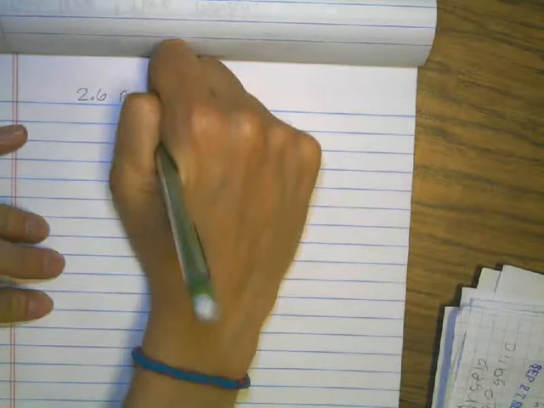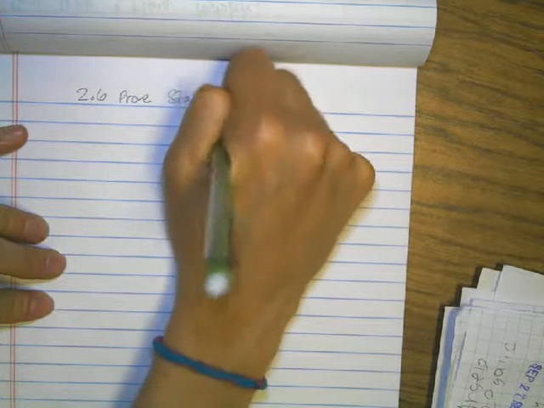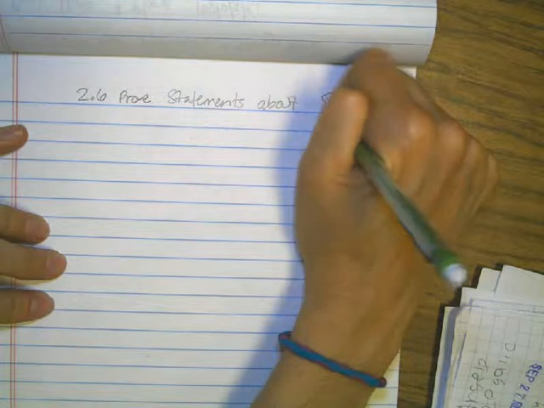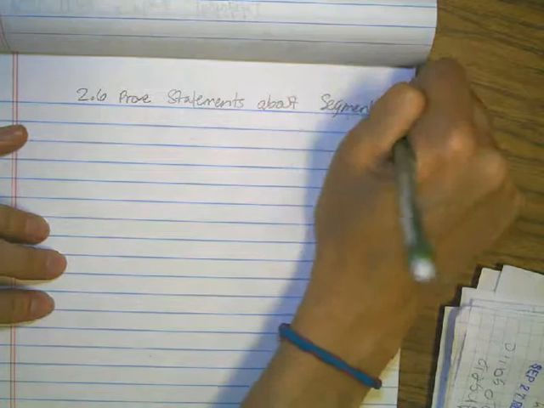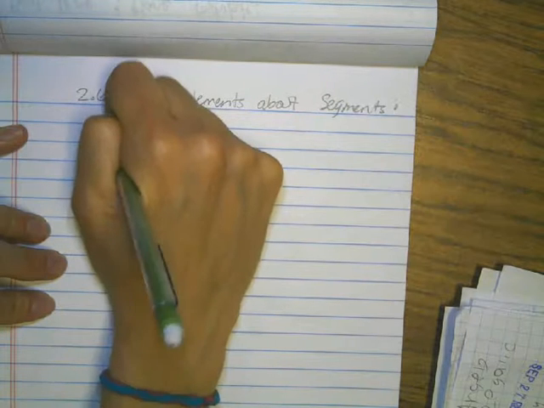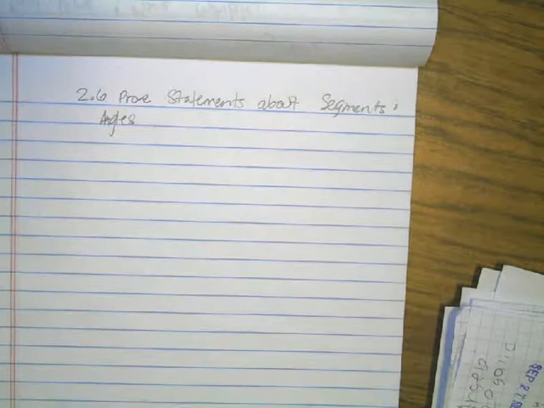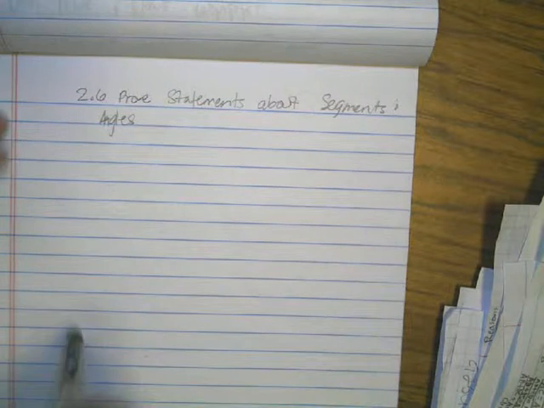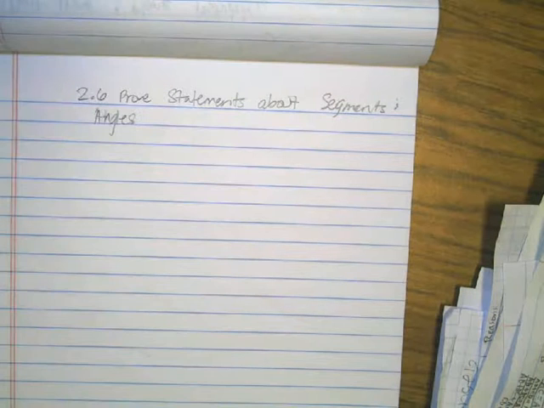Prove statements about segments and angles. They start with a proof. A proof is a logical argument that shows a statement is true.